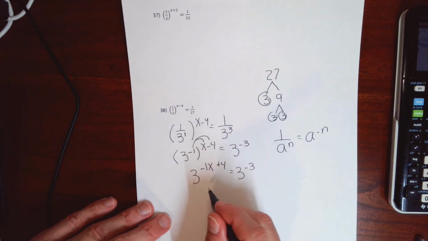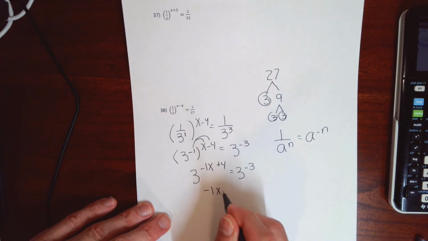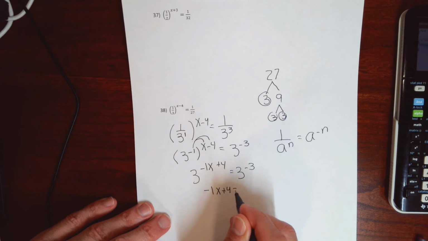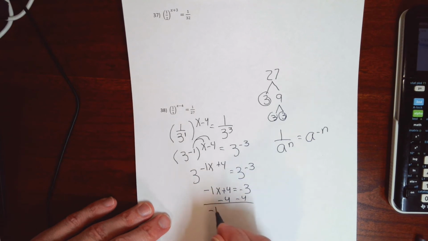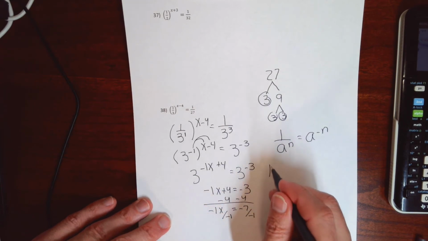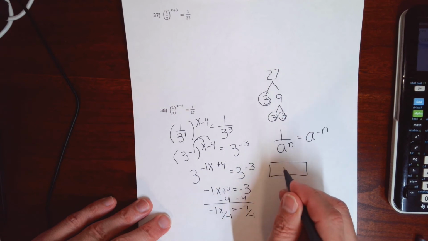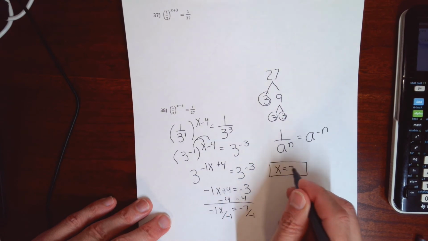Drop the bases of 3 and go -1x plus 4 equals -3, and then do my math, subtract 4 from both sides, and get -1x equals -7, and divide by -1, divide by -1. I claim the answer to 38 is x equal to positive 7.